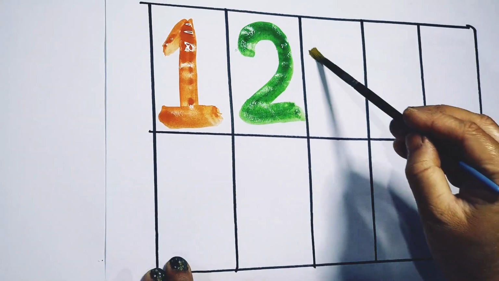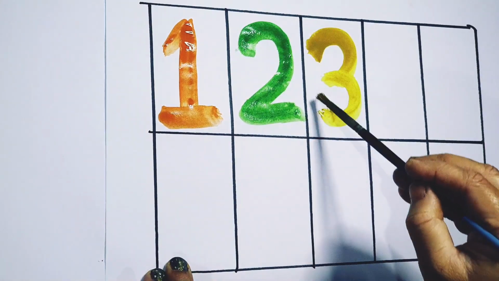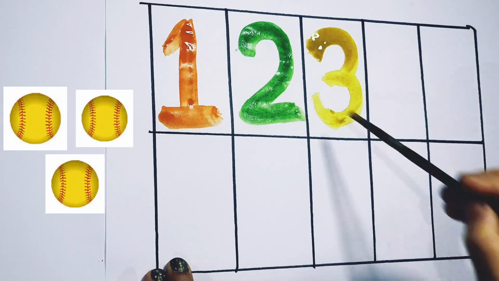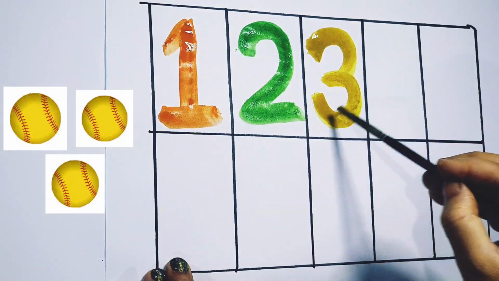Yellow color. 3. Number 3. T-H-R-E-E, 3.